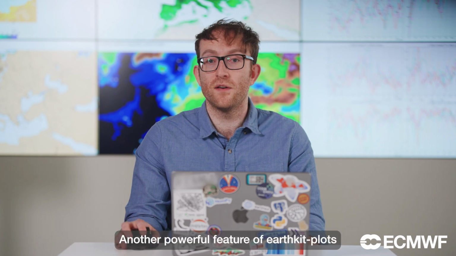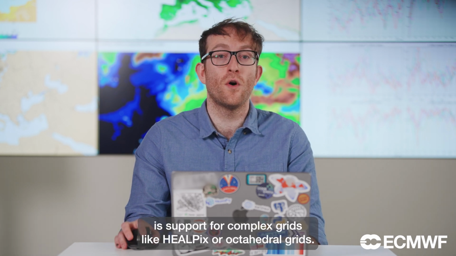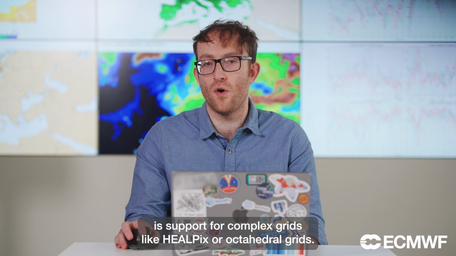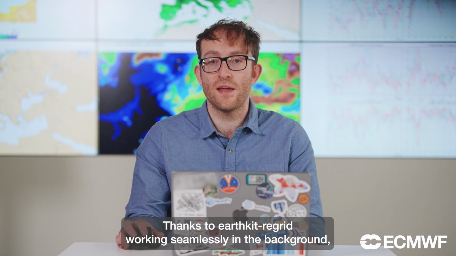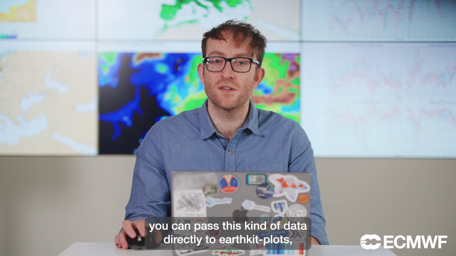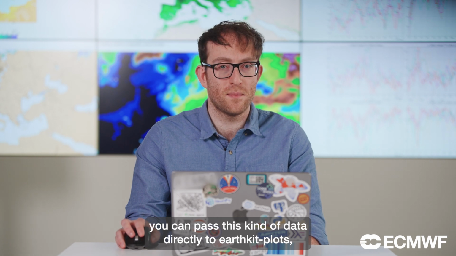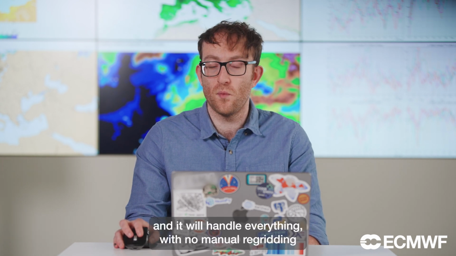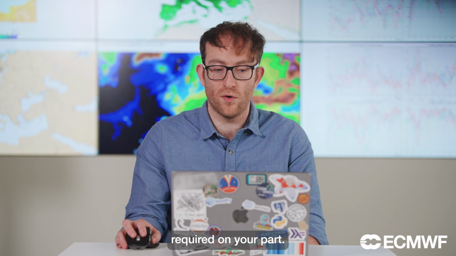Another powerful feature of earthkit-plots is support for complex grids like HEALPix or octahedral grids. Thanks to earthkit regrid working seamlessly in the background, you can pass this kind of data directly to earthkit-plots, and it will handle everything with no manual regridding required on your part.